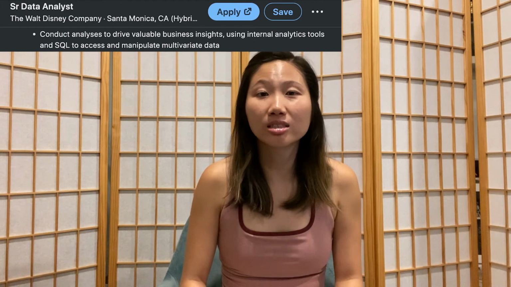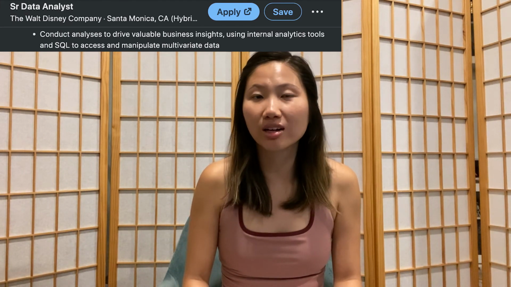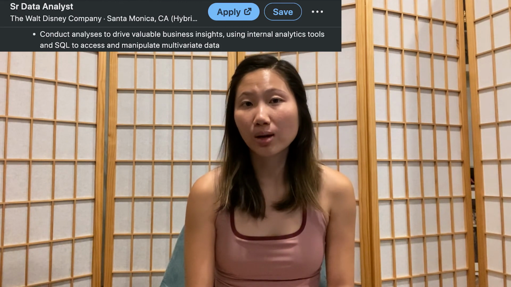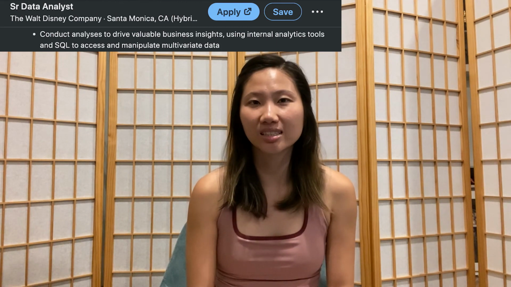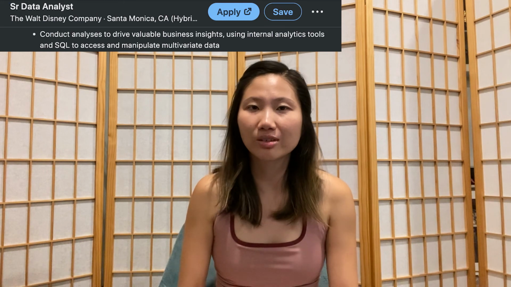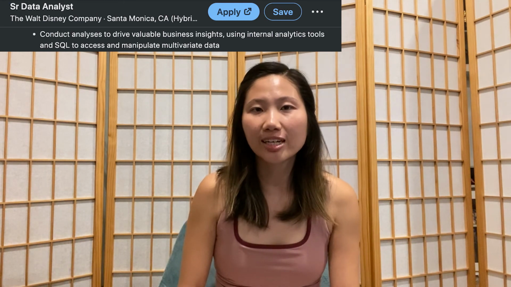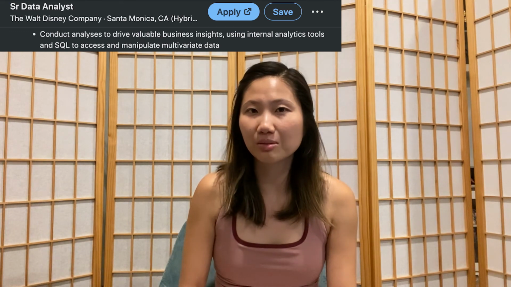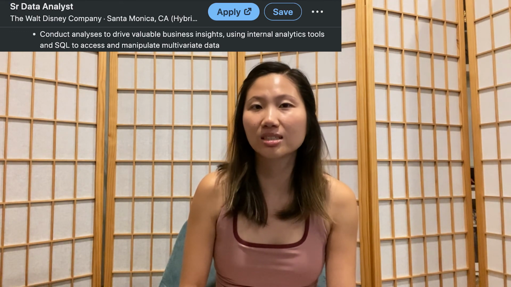A common ask on job descriptions is to be able to work on critical business insights. This means that you'll be working across the company to influence decisions, working with operations to improve efficiency, working with finance to show return on investment, and potentially the product team, where you can see the satisfaction rates of your consumers.